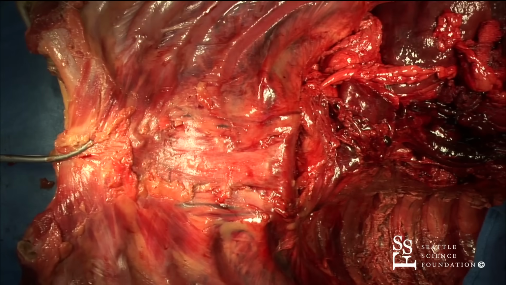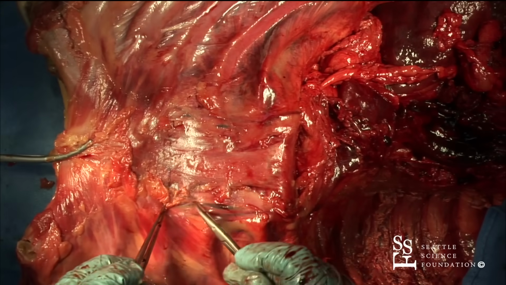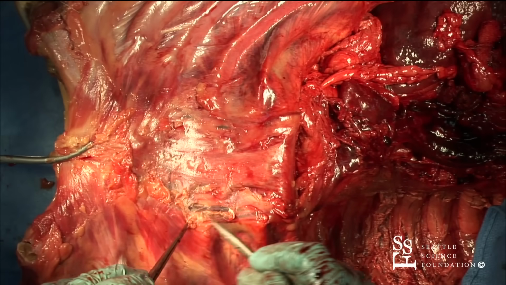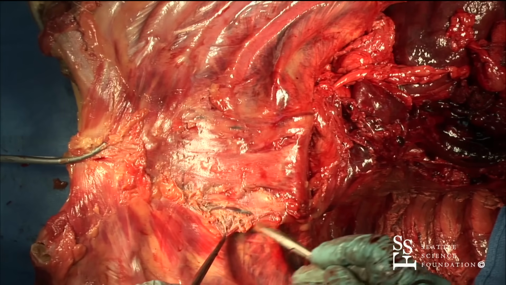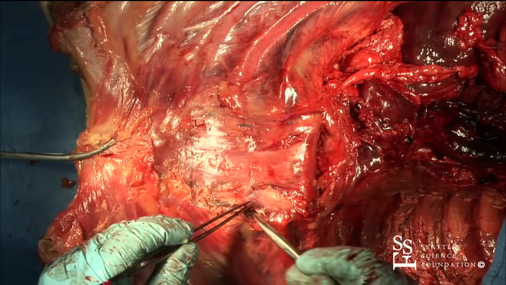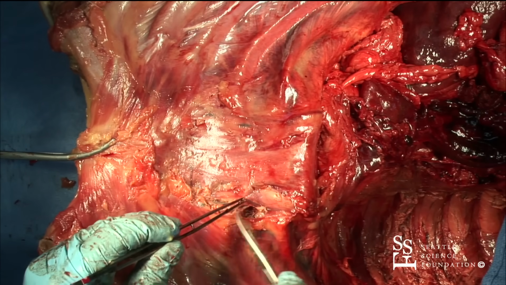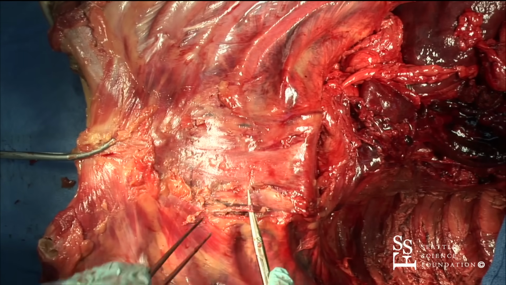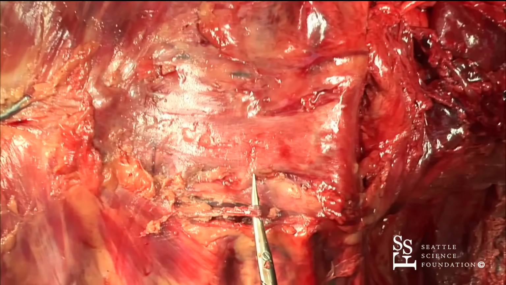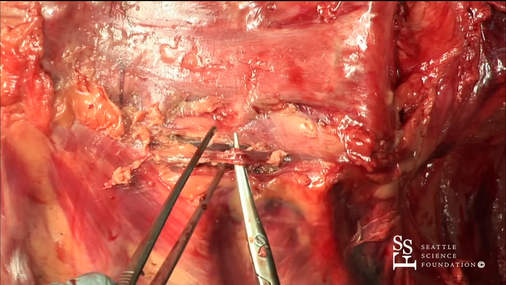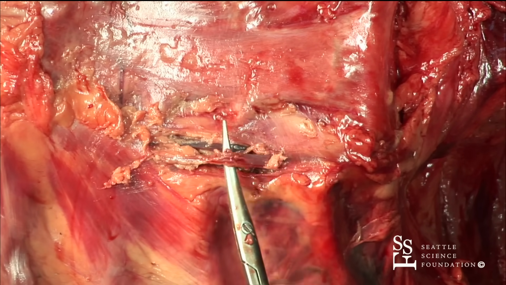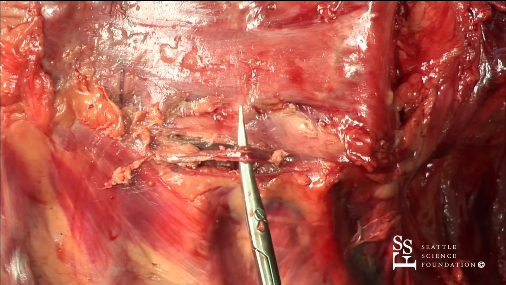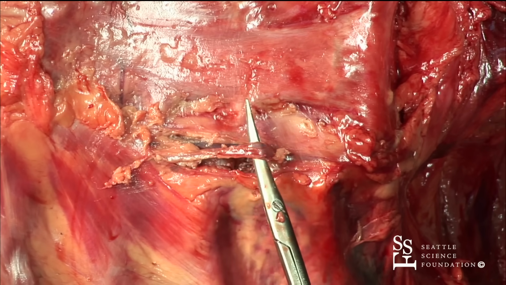And I'll show you quickly, there's a vessel that runs on either side of the sternum, and this is called the internal thoracic vasculature, and you have both an artery and a vein. And here's our artery, so internal thoracic artery. This comes from the subclavian artery and then supplies the back of the thoracic wall, and then goes down and also continues to supply some of the diaphragm.